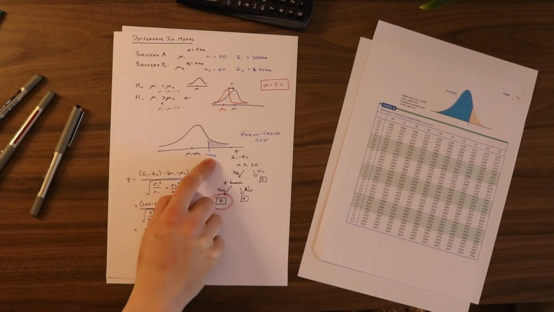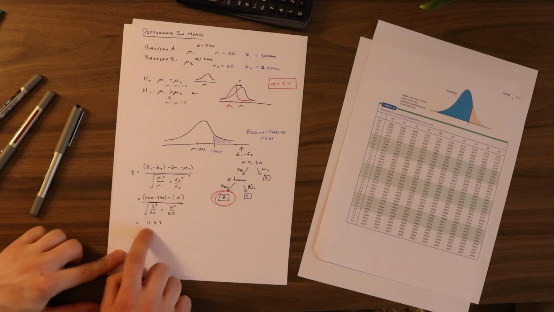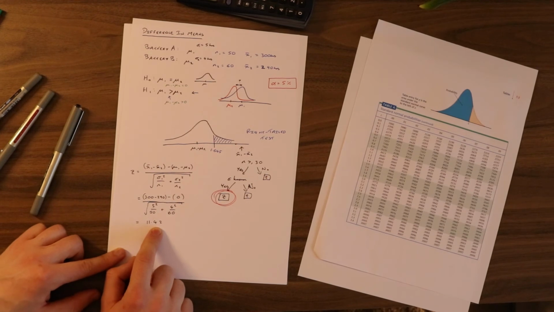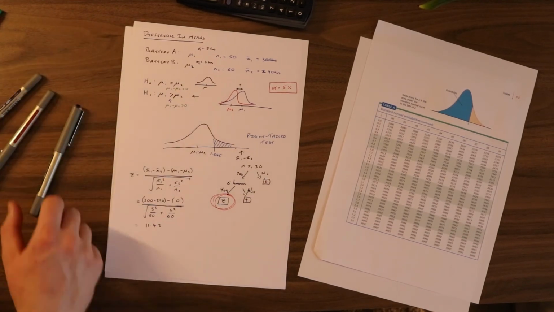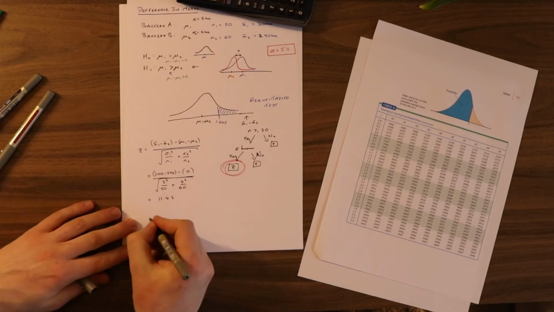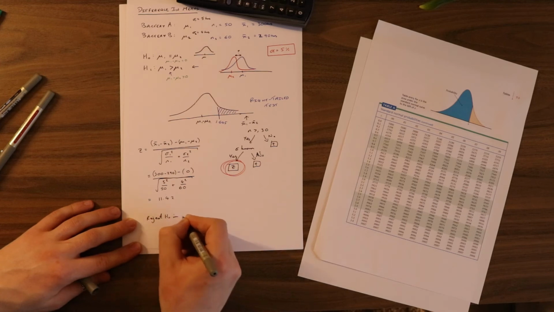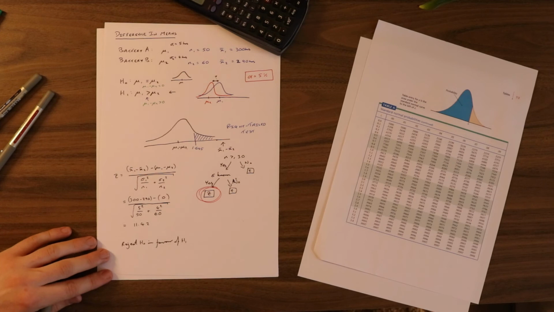So in other words, anything more than 1.645 standard deviations above the mean, then I know that this is a significant sample. And in fact, because I have 11.5 standard deviations, near enough, above the mean, this sample is significant. In other words, I can reject the null hypothesis in favour of H1, the alternative hypothesis.